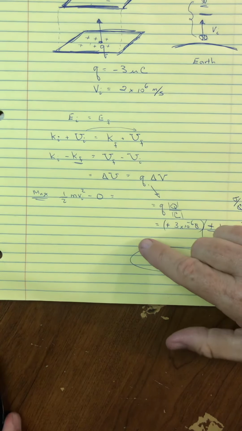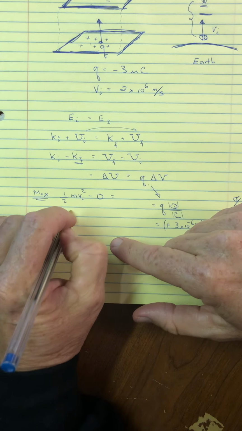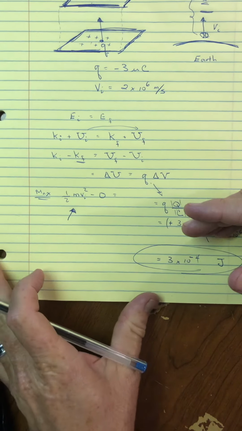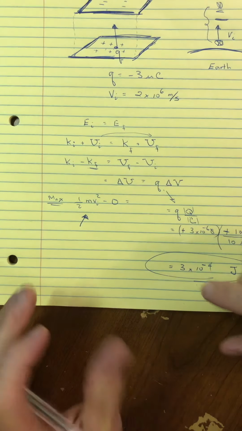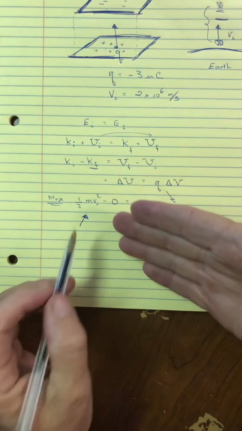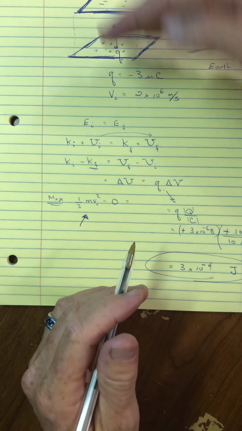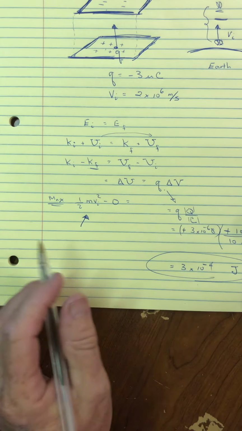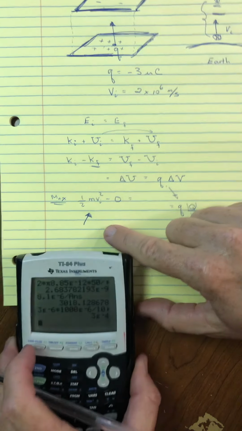Okay, now let me come over here and see, does it even have that much kinetic energy to give it? Because I'll say it again, if it doesn't even have that much kinetic energy, it can never get to the ceiling. It would never get to the top. So let's see what this number comes out to be.